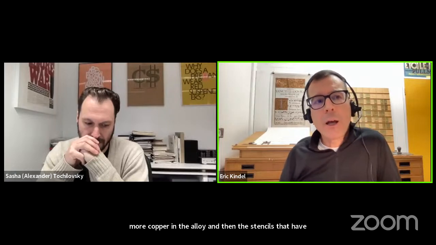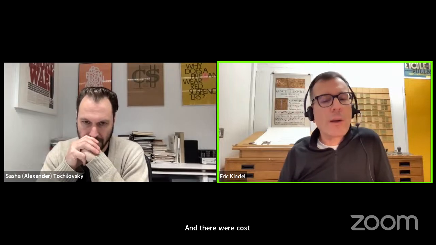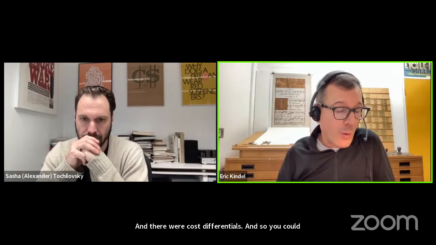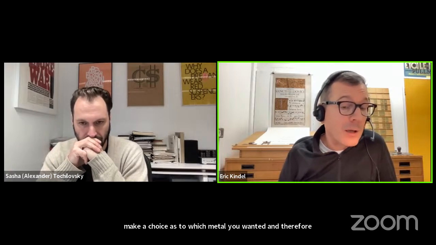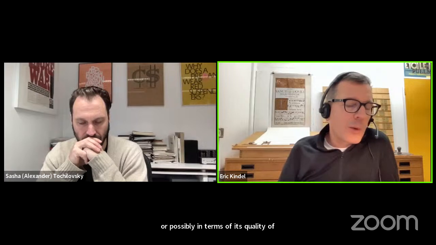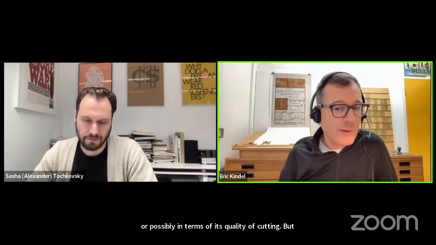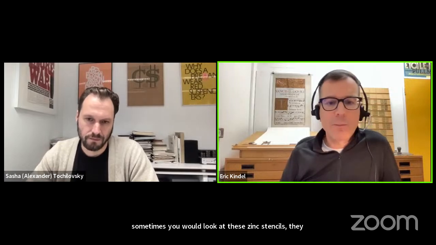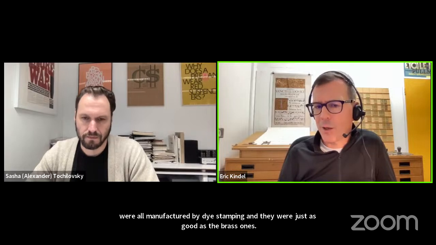There were cost differentials, and so you could make a choice as to which metal you wanted, notionally in terms of its durability, or possibly its quality of cutting. But sometimes you would look at these zinc stencils, manufactured by die stamping, and they were just as good as the brass ones. So the reason for choosing one or the other is not always entirely clear.